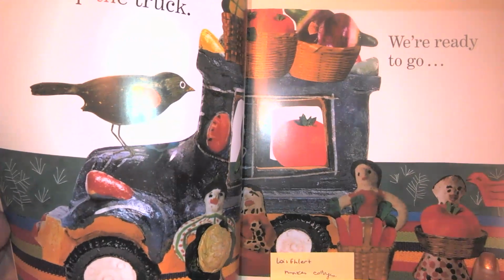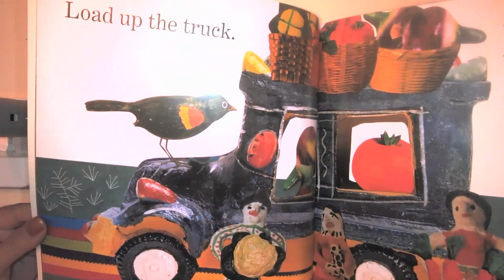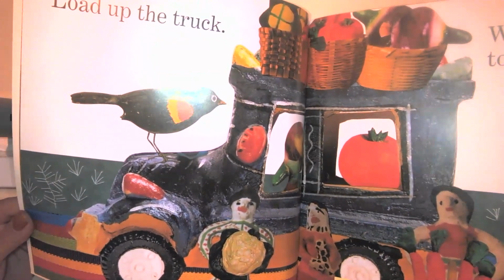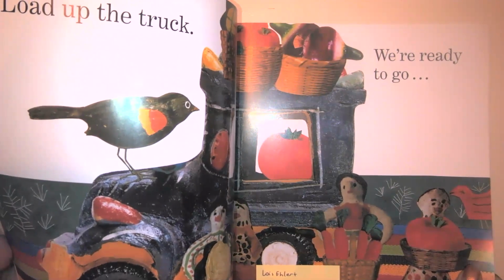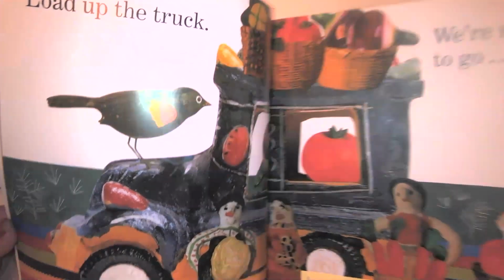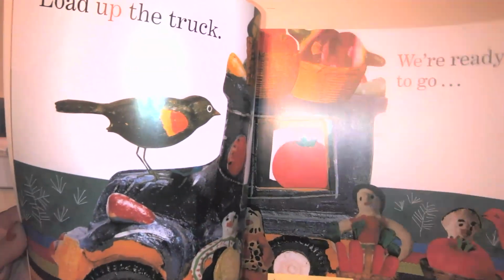So looking at this illustration right here, what do you notice in her collage? What are some of the different shapes or colors or textures that she's using to make this collage? What do you notice? Okay, let's keep going.